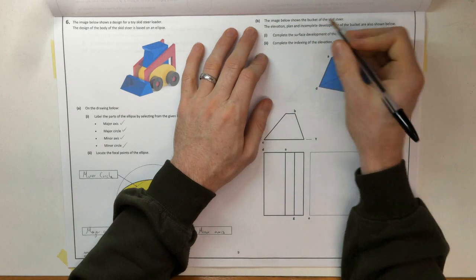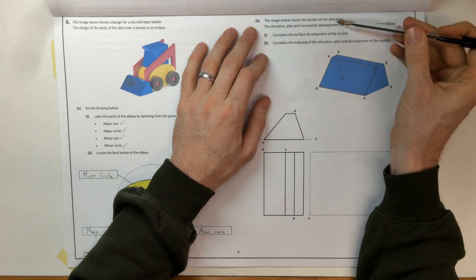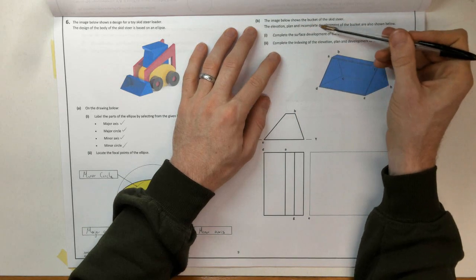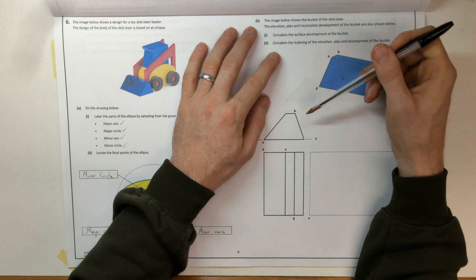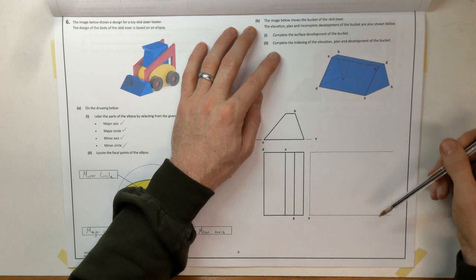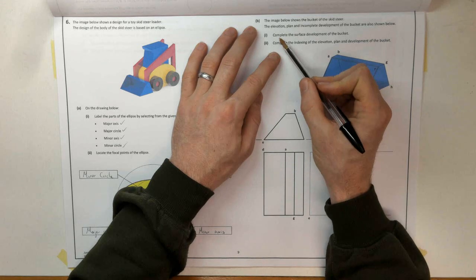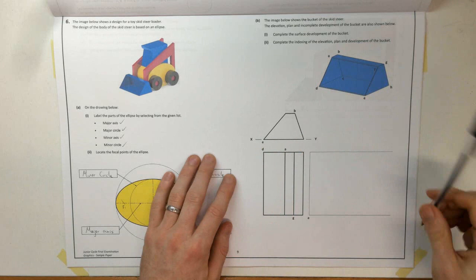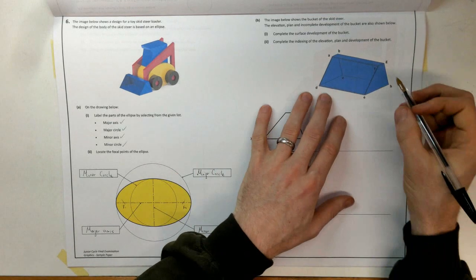Part B. The image below shows the bucket of the skid steer. The elevation plan and incomplete development of the bucket are also shown. So our elevation, our plan, and here's partial development. Complete the surface development of the bucket. So we want to draw the bucket folding out.